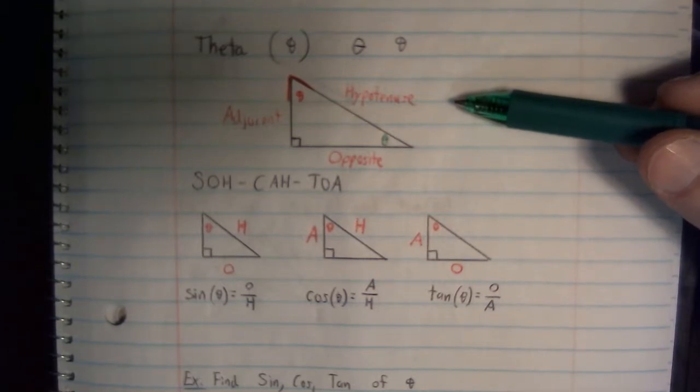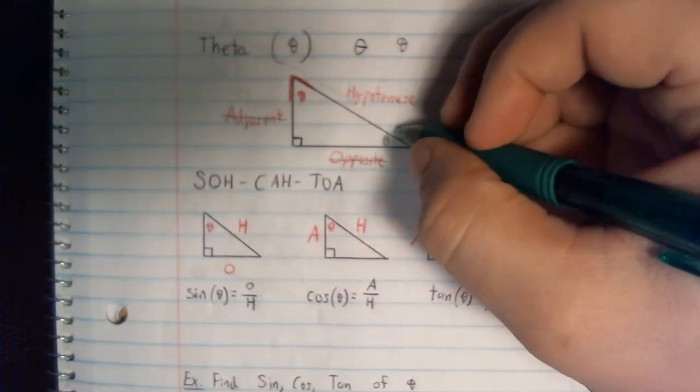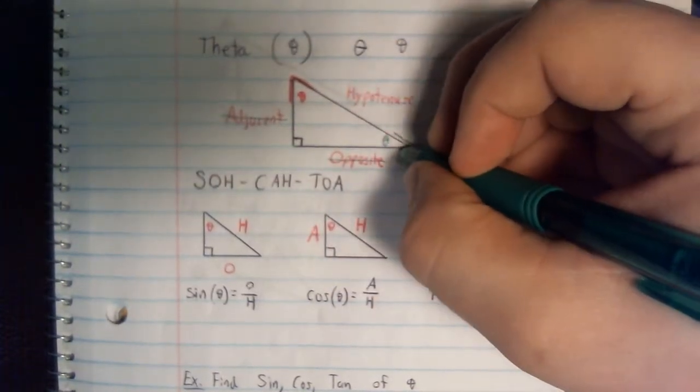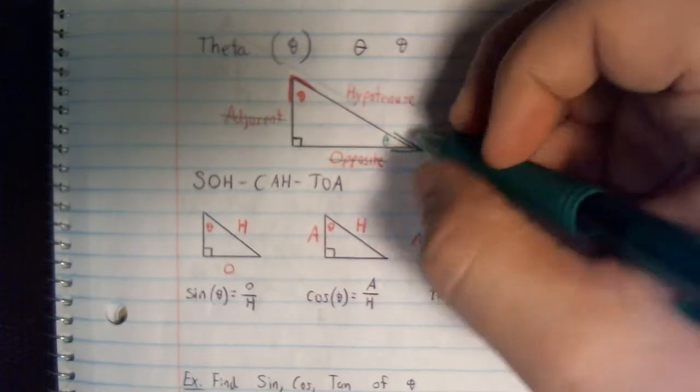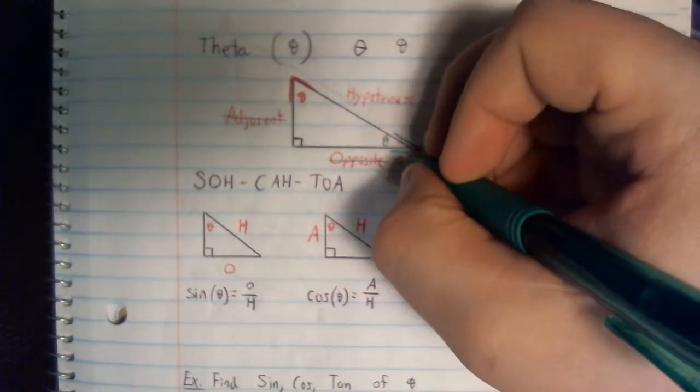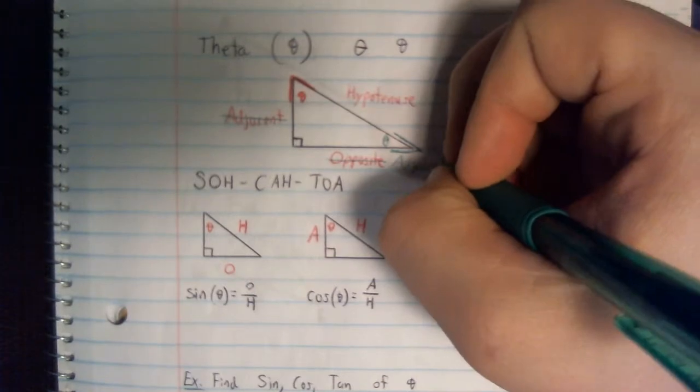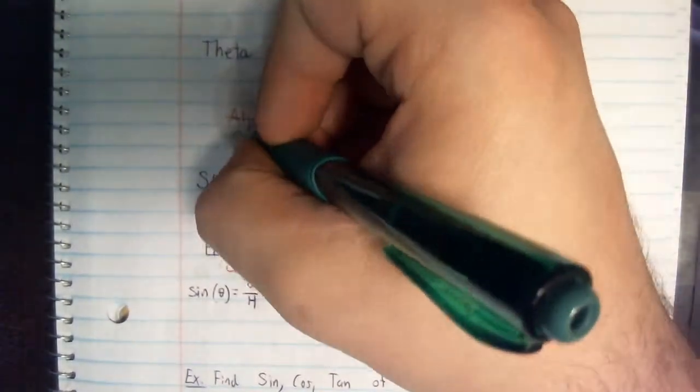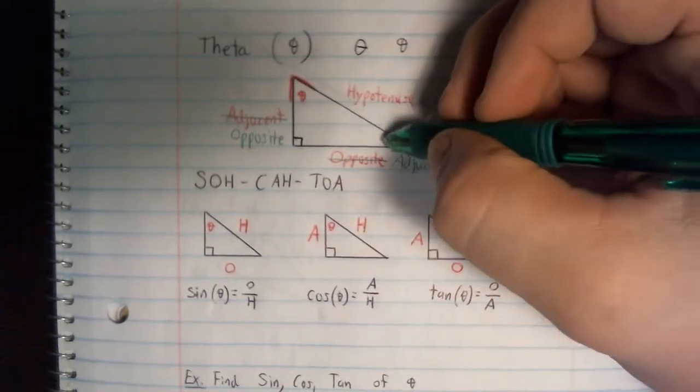However, from theta, we're going to notice that the adjacent and opposite side switch, because remember, adjacent helps to make the angle with hypotenuse. So this now becomes adjacent, and this now becomes opposite. Because remember now, this side is now opposite of our green theta.